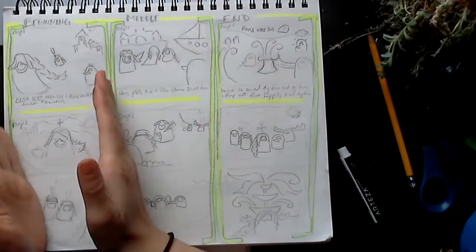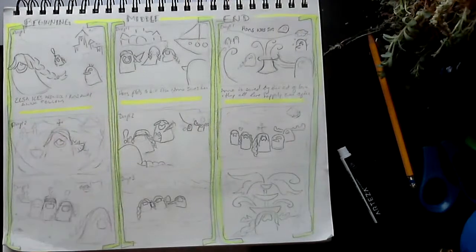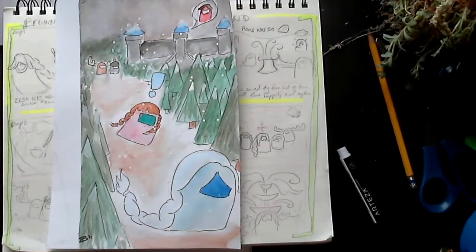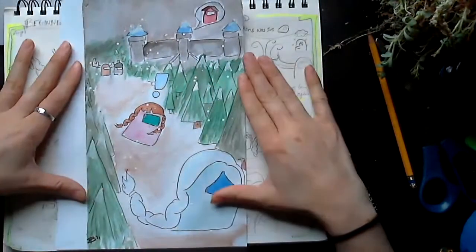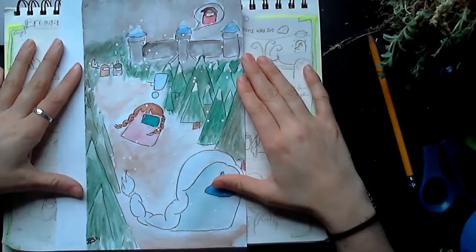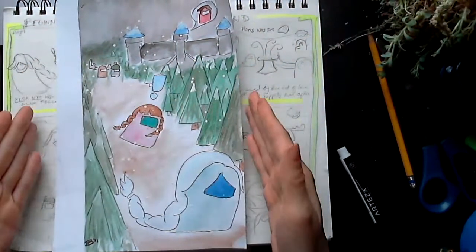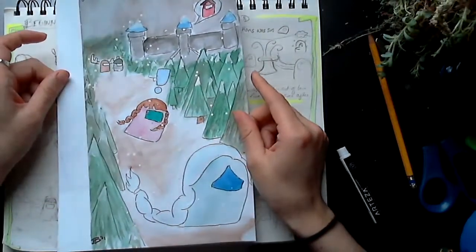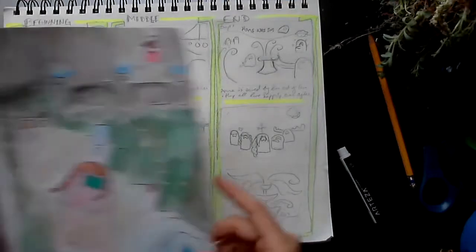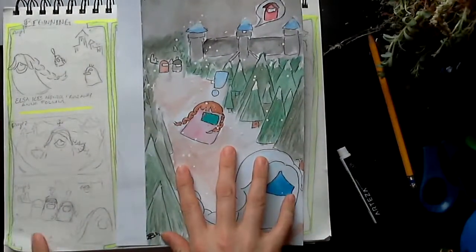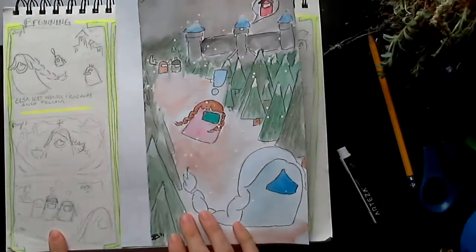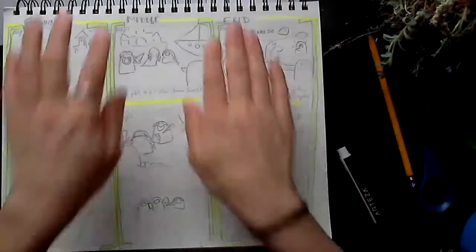Last time we did our beginning, and we did it with watercolor. Now, I am not beholden to doing watercolor for all of my panels. If you remember last time, I kind of forgot to make it snowy, so we took some white paint and just had at it. So that was the beginning panel. You can see that I used my last rough draft for my beginning panel for my final draft. And now we're looking at our middle.